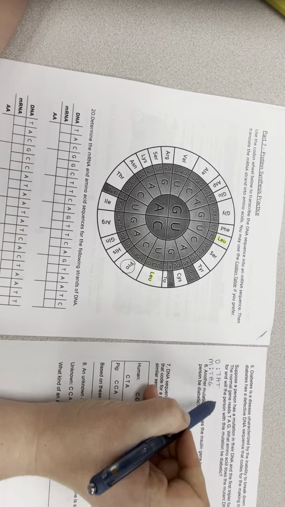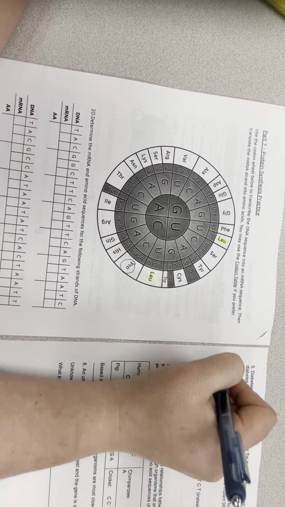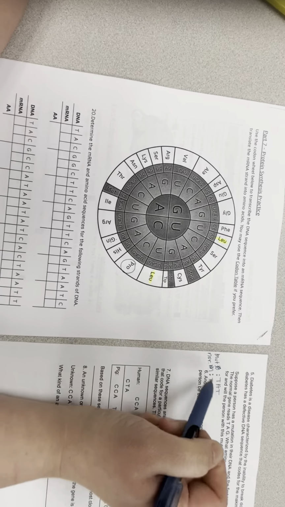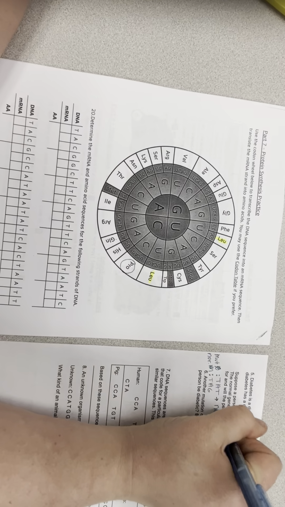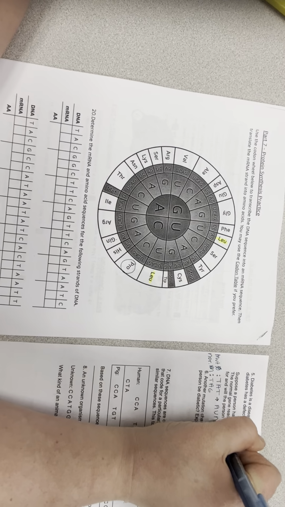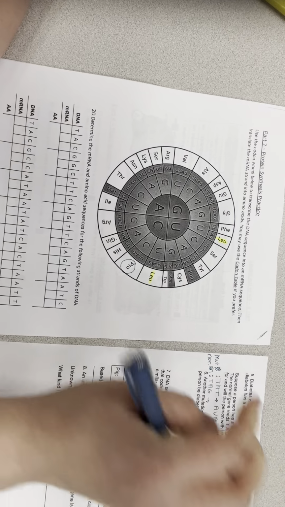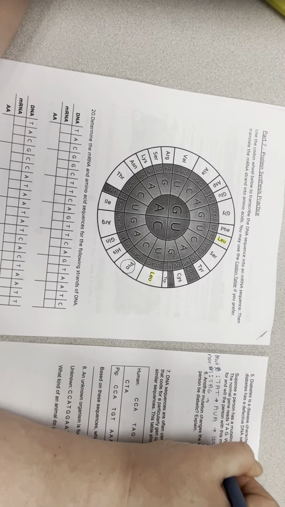So this is the original, this is the mutation. Oh, I got that wrong. So this is normal, this is mutation. So TAG is going to be AUC, which codes for isoleucine. And TAT is going to be AUA, which codes for AUA, isoleucine.